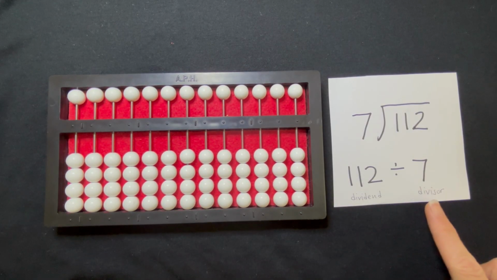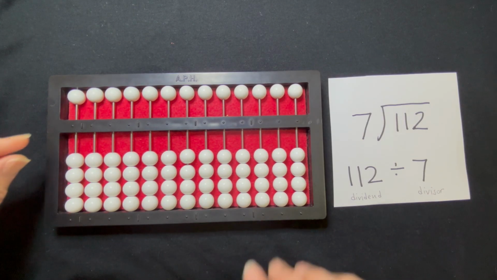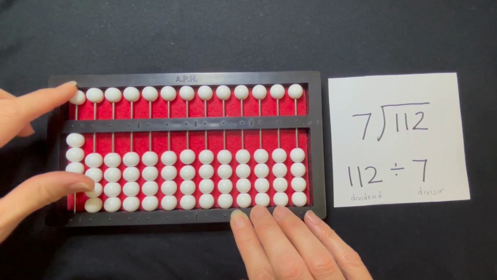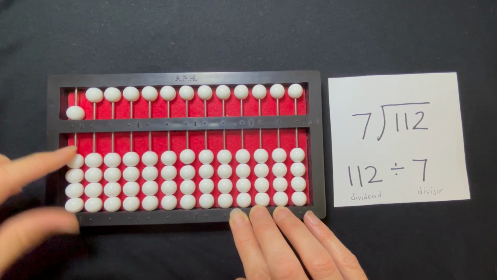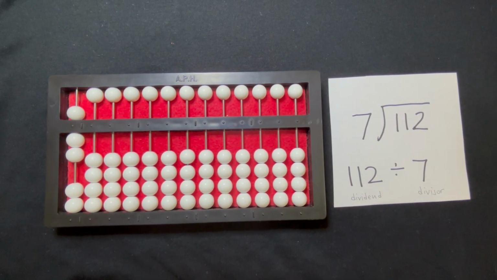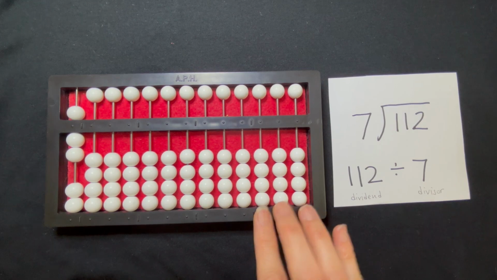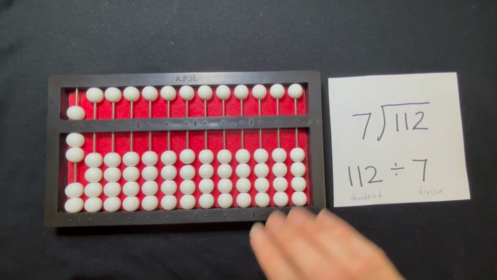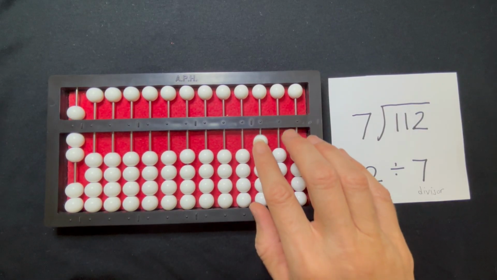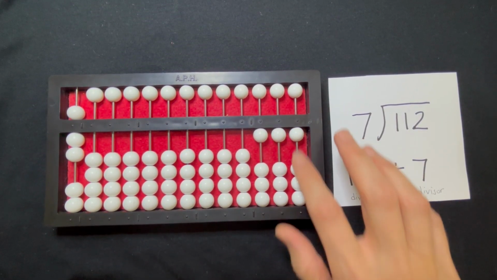So I'm going to start by setting my divisor on the far left-hand side of the abacus. I'm using the counting method. So I say 1, 2, 3, 4, 5, my 4, 5 exchange, 6, 7. Now I'm going to set my dividend on the far right-hand side of the abacus. And that's 112, so 1 in the hundreds, 1 in the tens, and 1, 2 in the ones.